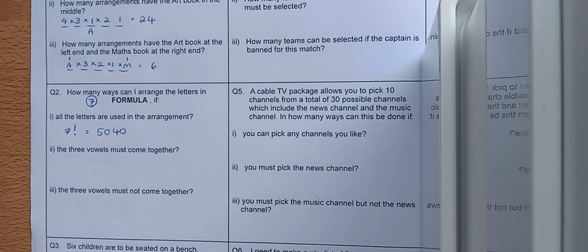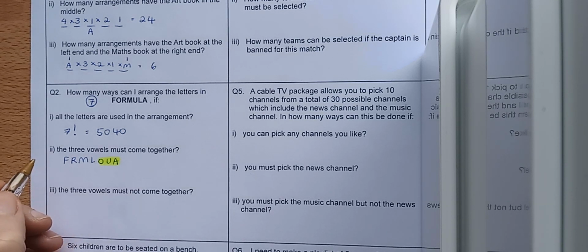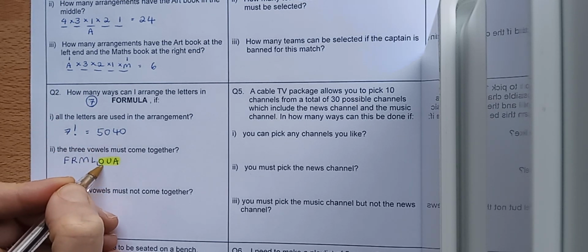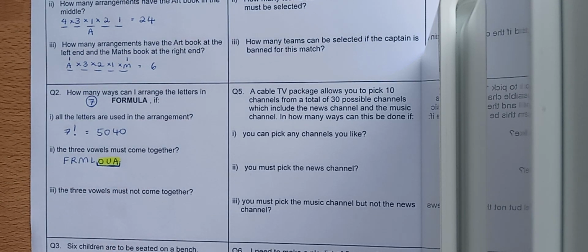Next, I want to find the arrangements where the 3 vowels come together. First of all, to help me visualise this, I'm going to write the vowels together, and then I'm going to have a look at how many pieces of information I need to organise. So I've got 1, 2, 3, 4, and I'm thinking of these vowels now as being like one chunk or one unit of information. So there's 5 things I want to organise.